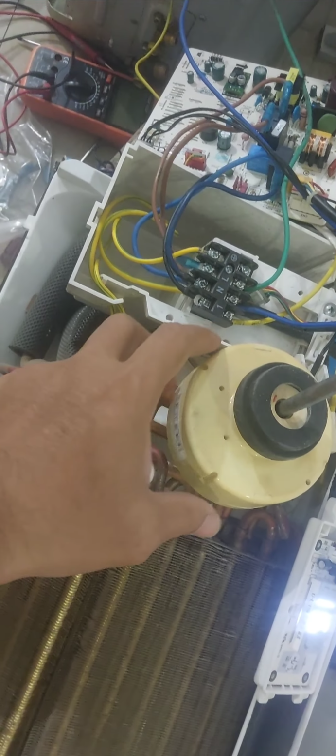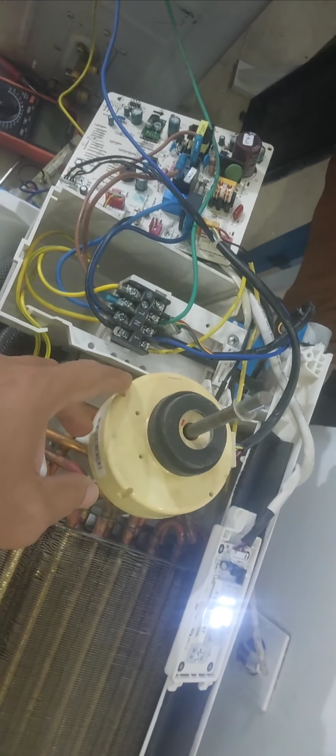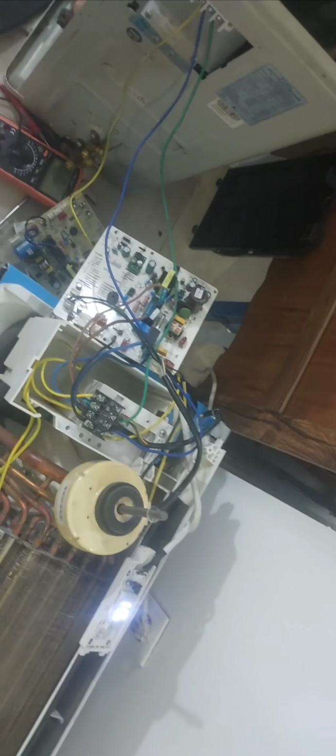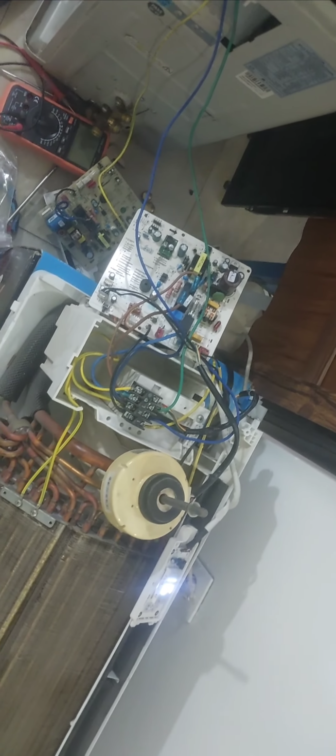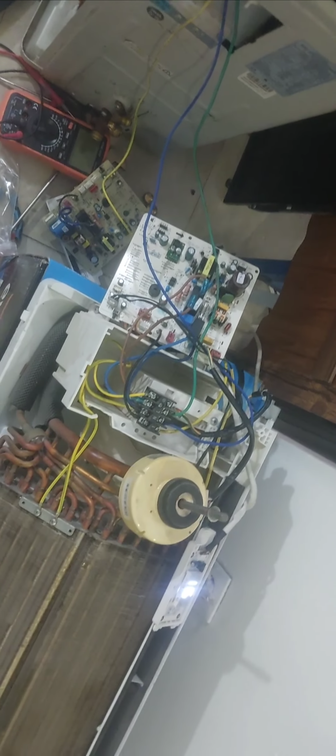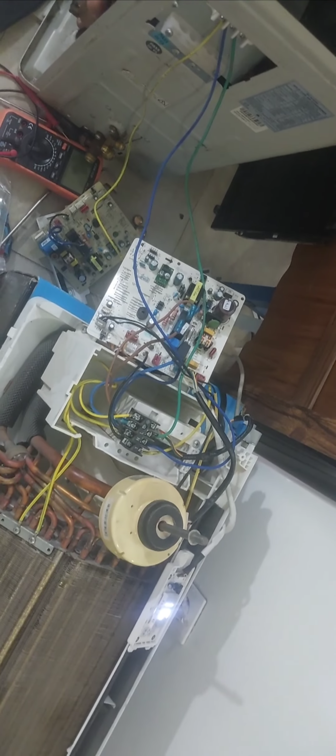We began by checking the control signals, the inverter PCB, and all related connections. After diagnosing the fault, we repaired the inverter PCB and successfully cleared the E0 error. We reinstalled the board and tested the unit under controlled conditions. Everything was working perfectly, the compressor started, the fan motor ran smoothly, and the cooling cycle was normal.